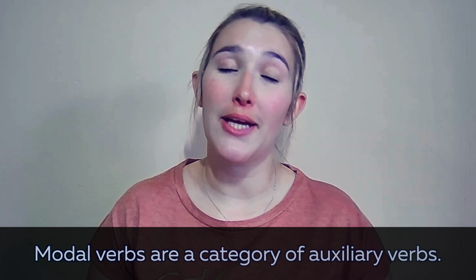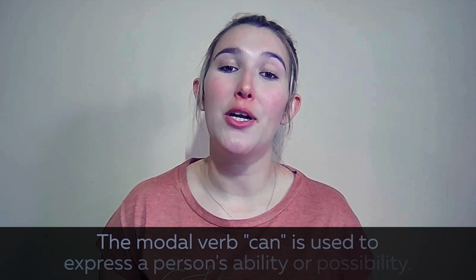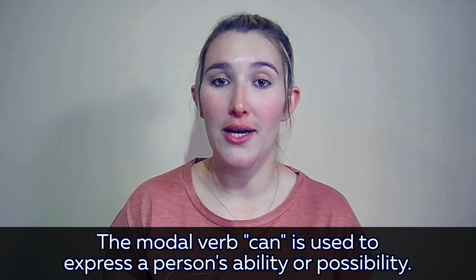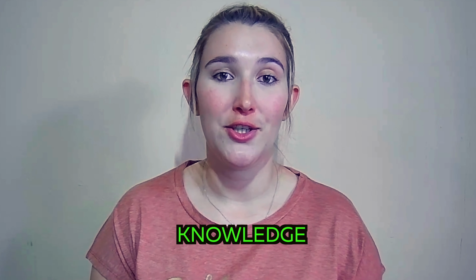Modal verbs are a category of auxiliary verbs. They are used to express the speaker's ability. They modify the main verb in a sentence. A few common modal verbs in the English language are the following. Can. The modal verb can is used to express a person's ability or possibility. It implies that the subject has the necessary skill, knowledge, or resources to perform a certain task.